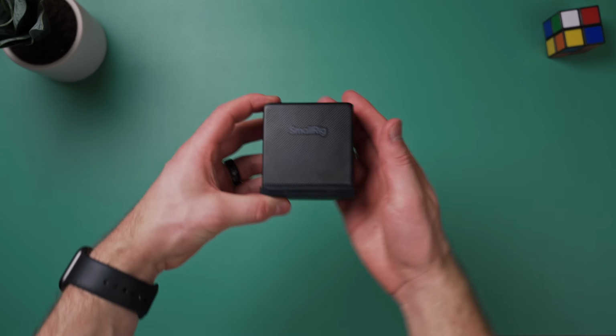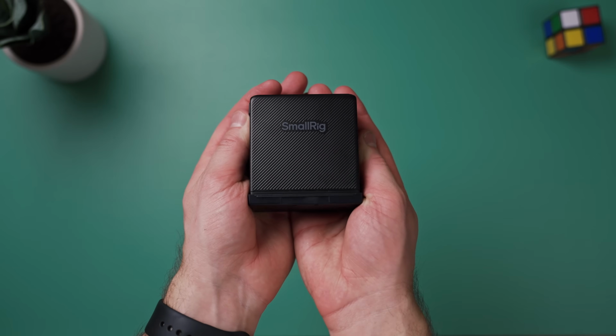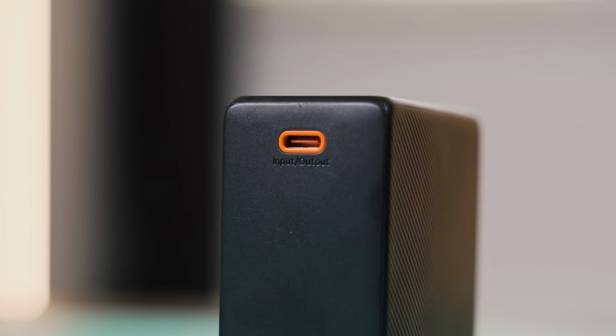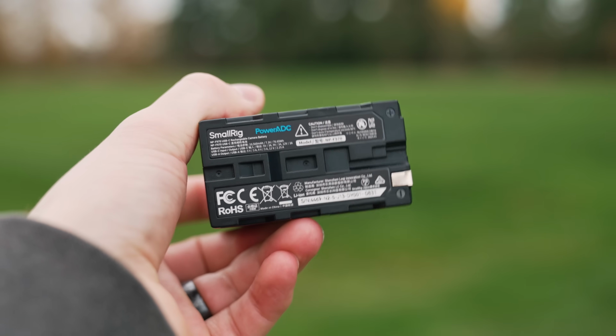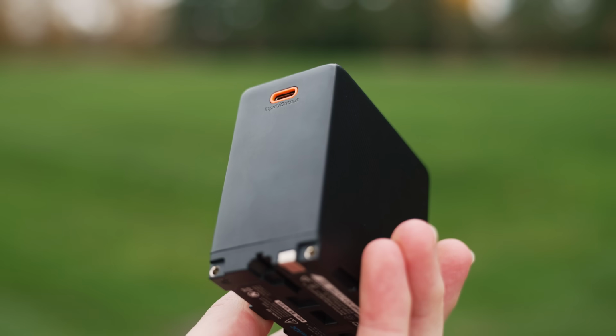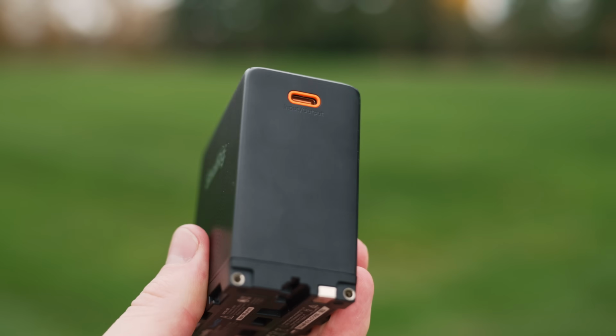And this is SmallRig's NPF 970, but it's a USB-C rechargeable battery, which is cool because if you know about NPFs, you have to use weird clunky chargers that aren't very convenient, but this has a USB-C option for charging and even output. So you can output the power to USB-C devices, or you can just use it like a standard NPF. For example, here's a little NPF style light. This light takes NPF batteries. So if you just slide this right into the NPF slot, power it on, and you've got power.